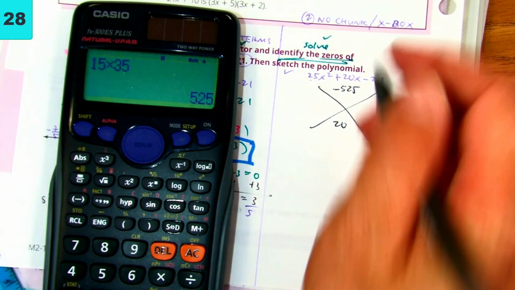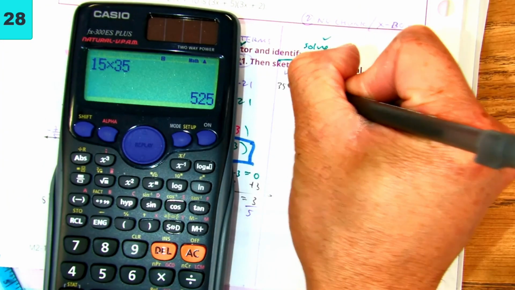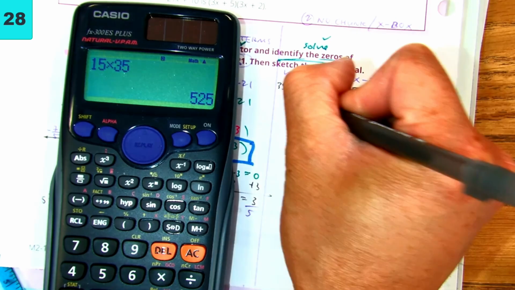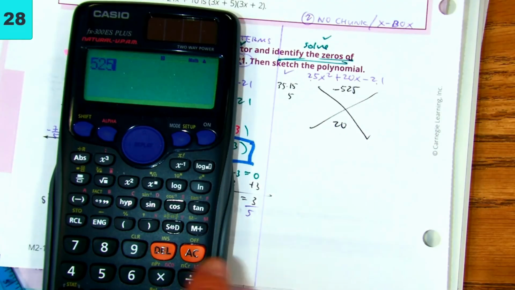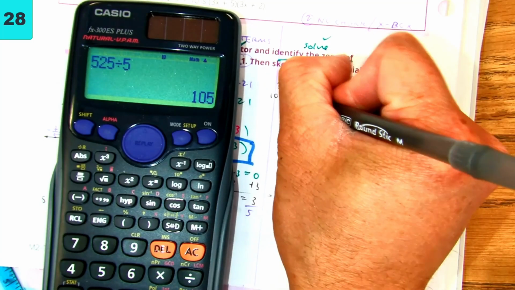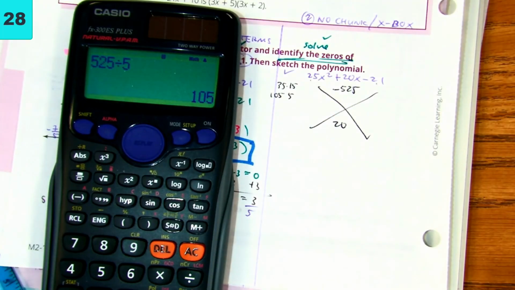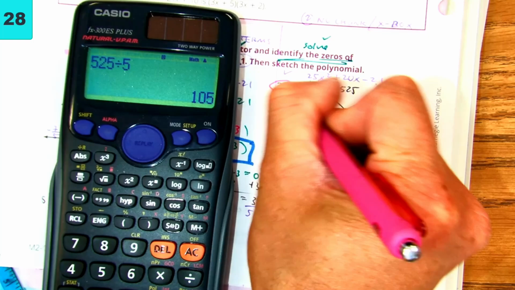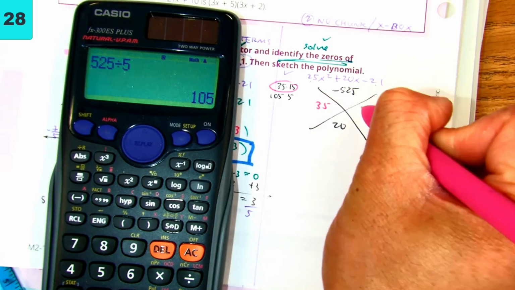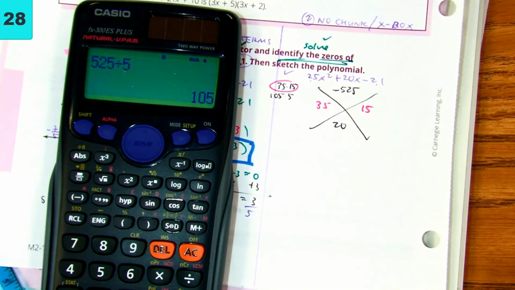So I have 35 and 15. How about 5? So I'm going to do 525 divided by 5. Just get a couple of numbers out there. Well, we only have 2 combinations there. Class, which one works? First one here. Partner B, tell partner A which one is negative and why.